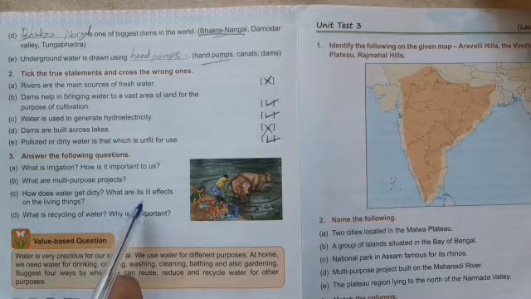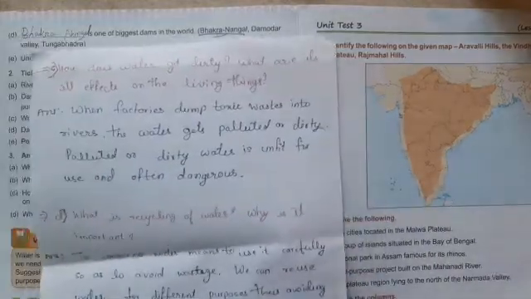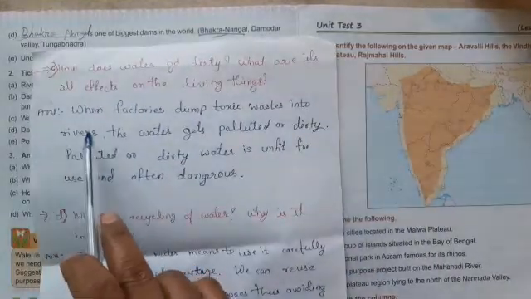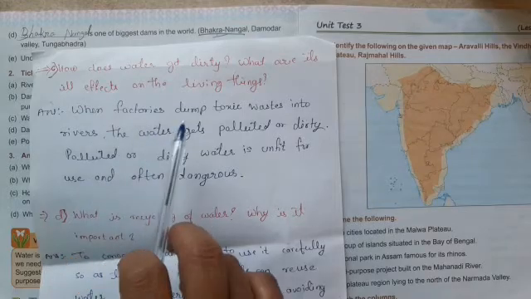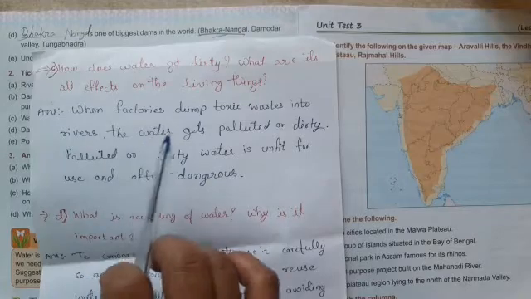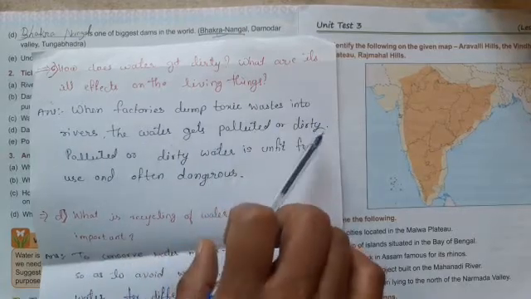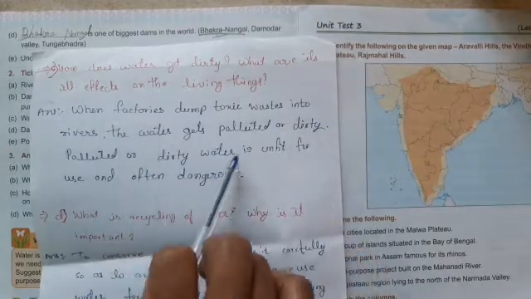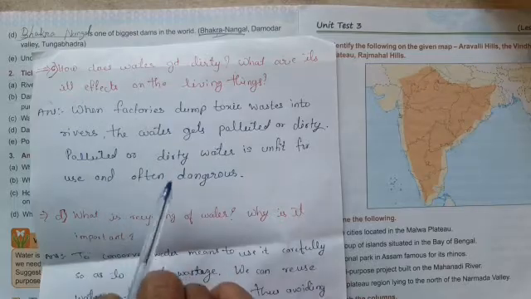Next, question C. How does water get dirty? What are its ill effects on living things? Answer: when factories dump toxic waste into the rivers, the water gets polluted or dirty. Polluted or dirty water is unfit for use and often dangerous.